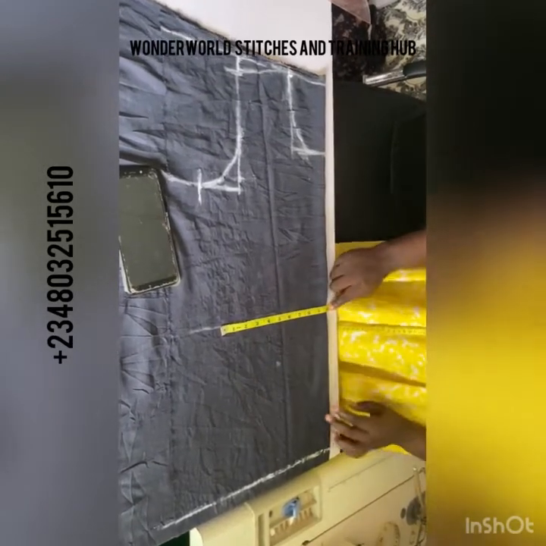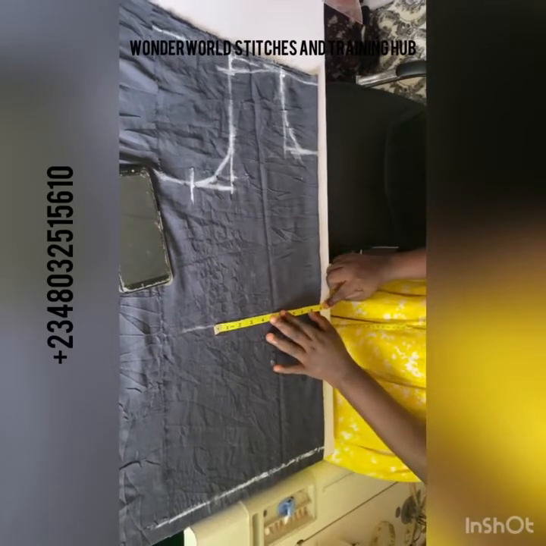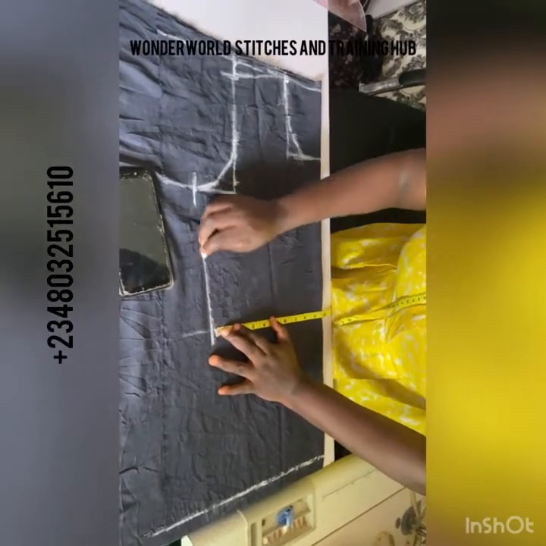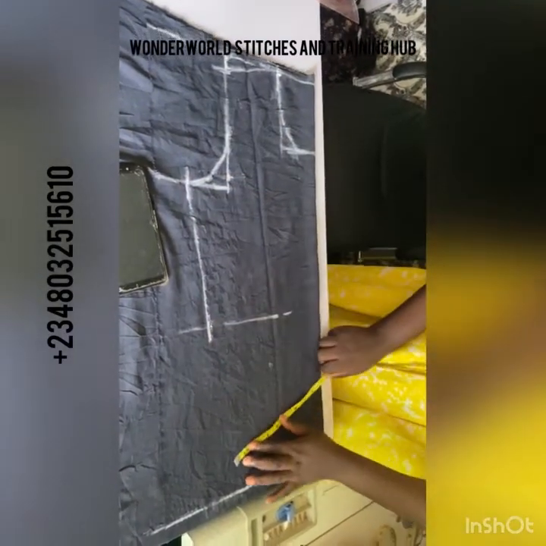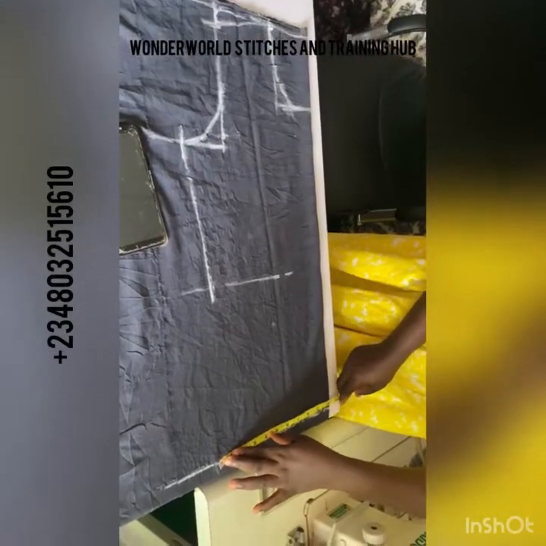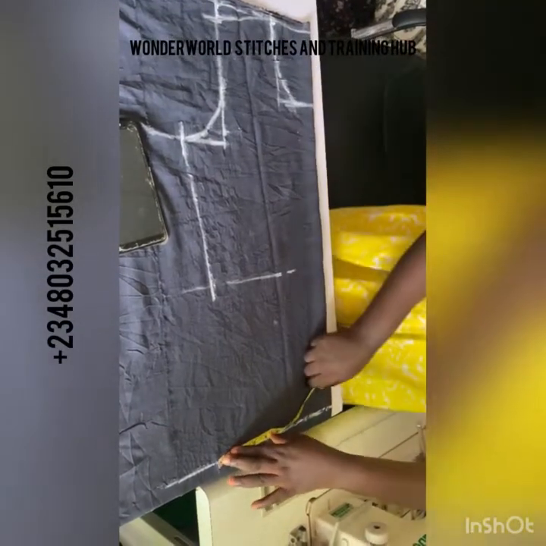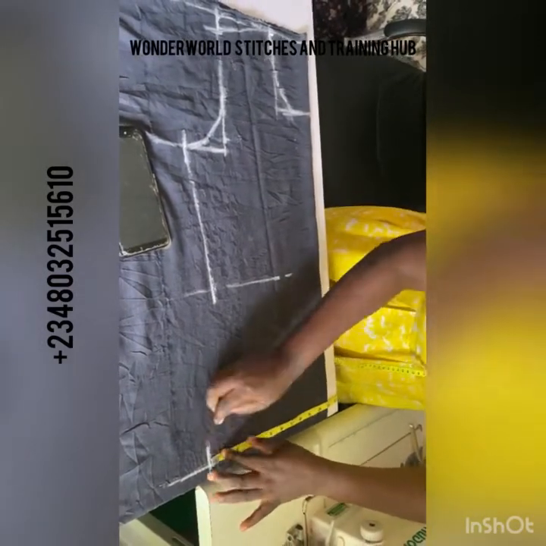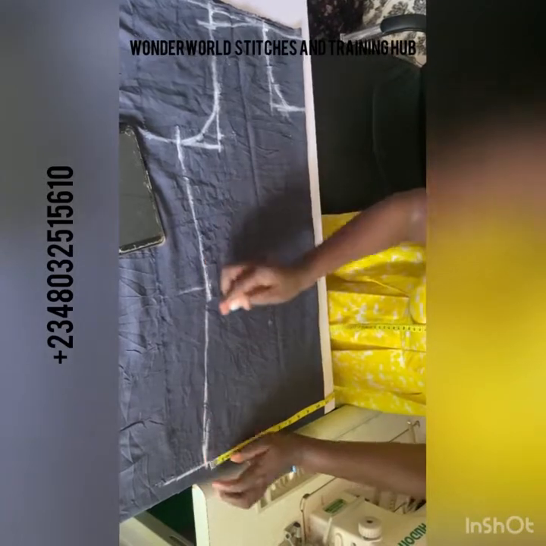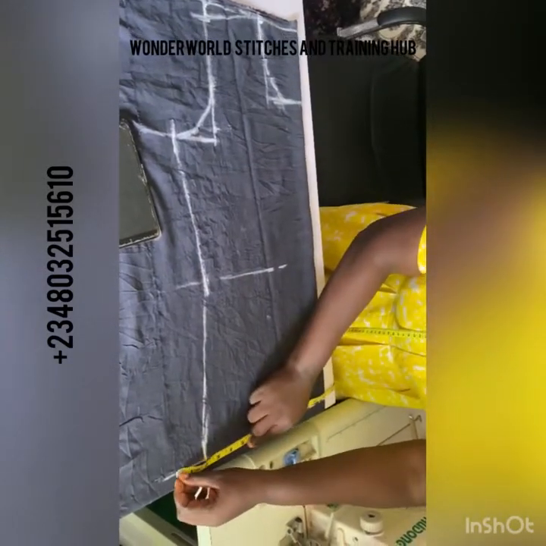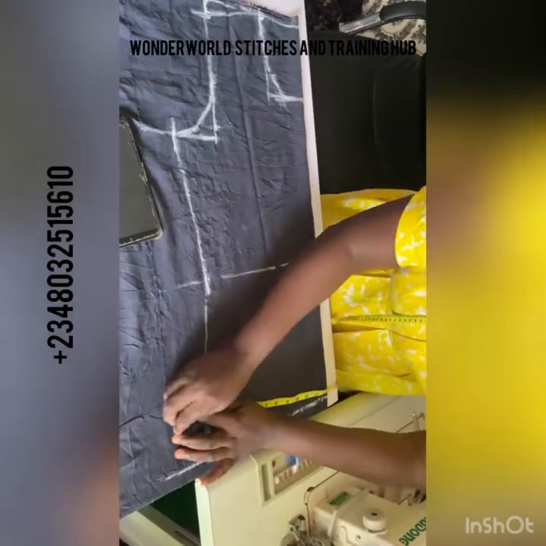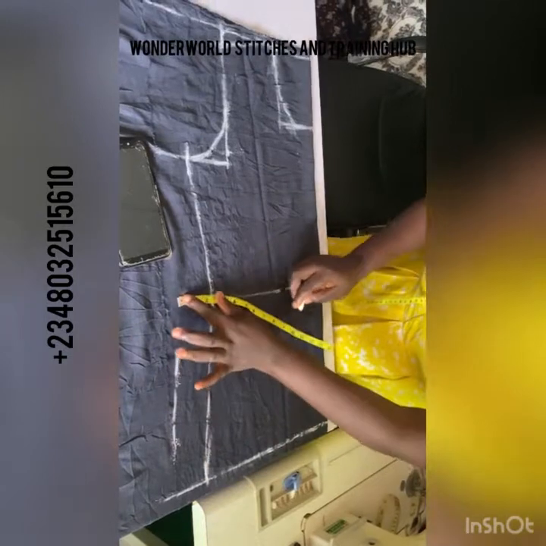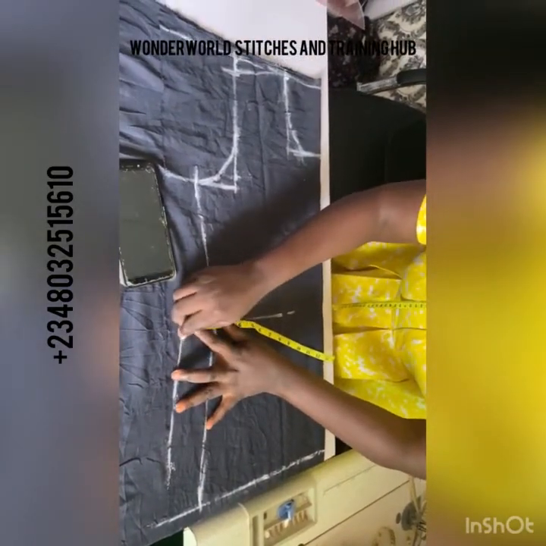That's 39 divided by 4. We have 9.75. So join it to the bust. Then on this line, you measure the hip. The hip divided by 4 is 11. So you measure the hip at this end, then you join it to the waist. Then the 2 inches allowance, you draw it up 2 inches. You can see it on the line the way I'm doing it. I prefer freehand cutting.